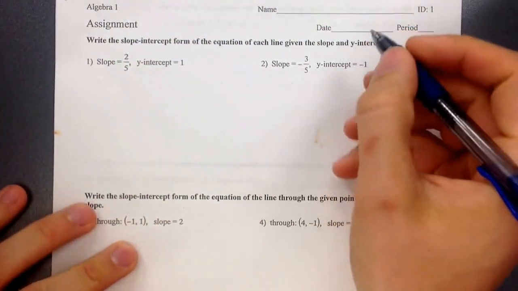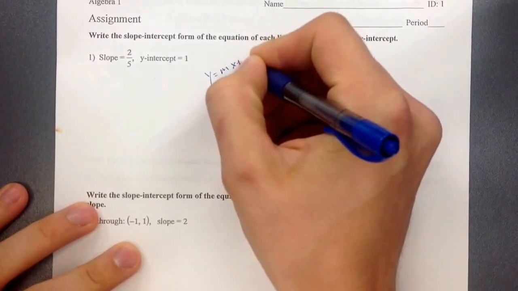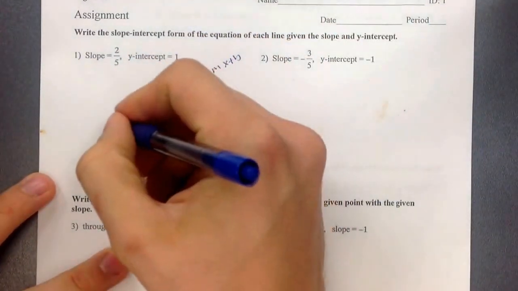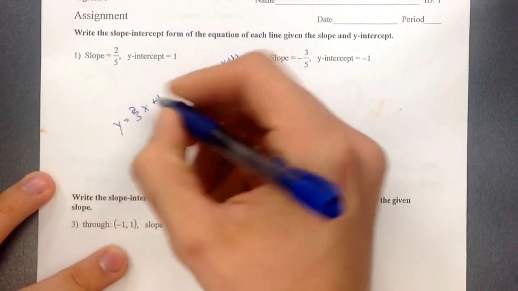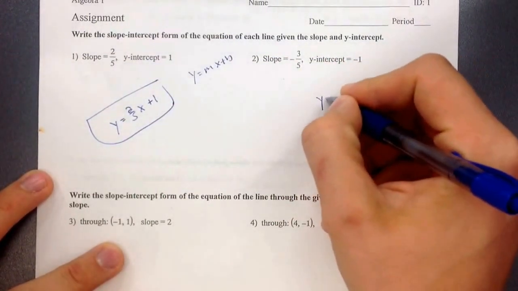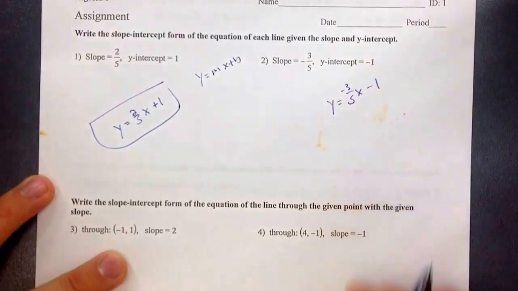Slope-intercept form, they're going to give us everything we need. Remember the slope-intercept form is y equals mx plus b, and we just drop in the pieces that we have. They're going to give us the slope, so we're ready to go there. They're going to give us the y-intercept, done. Same thing over here, slope and y-intercept, they give it to us. So I've got y is equal to negative 3 over 5x, and then minus 1.